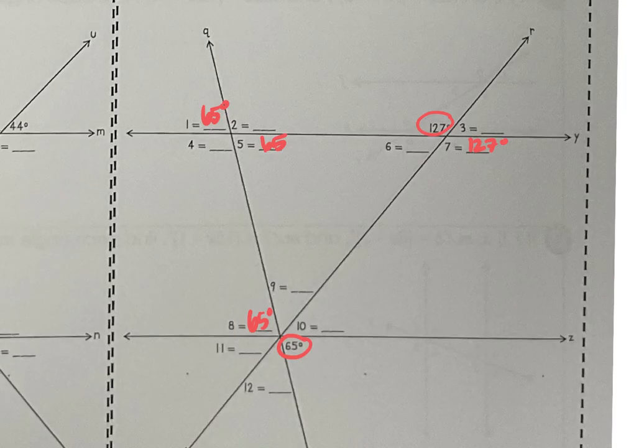Now, before I let you just go and finish all 4 of these on this page, how would I go about finding angle 3 or angle 2? I mean, I already know the answer. But there's got to be a way to figure it out. So how are you figuring it out? 180 minus 127 will give you angle 3.